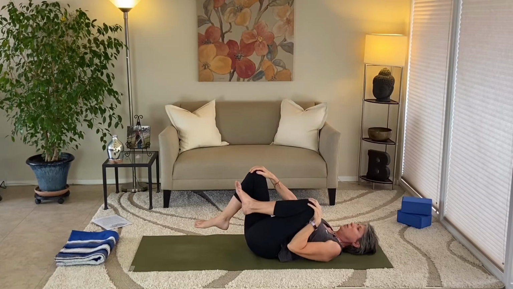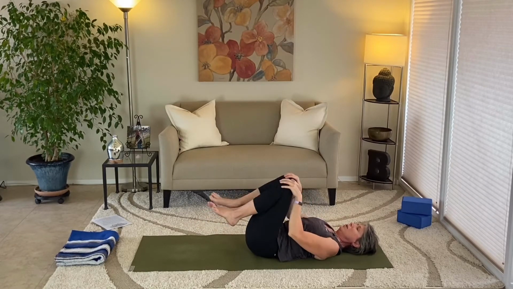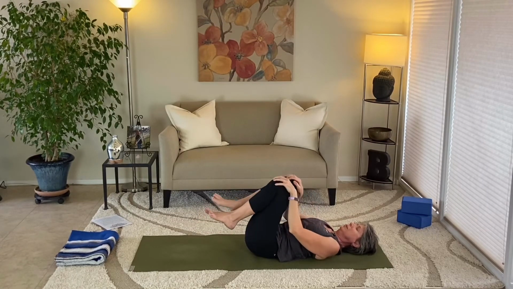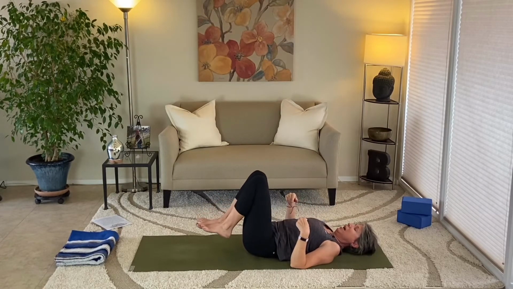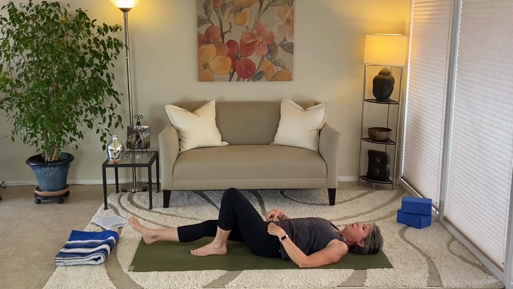So right knee moves away, left knee moves away. Kind of they're working together. Working up, loosening, liberating those hips. Good, both knees come in. Use your abdominals. We're gonna bring feet down to the mat. Good, one at a time. Stretch the legs out.